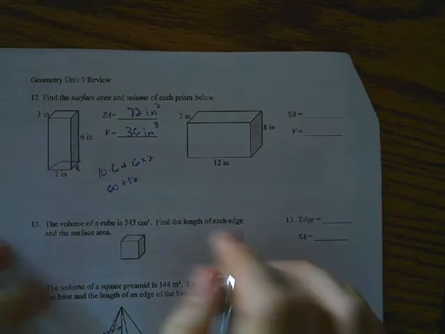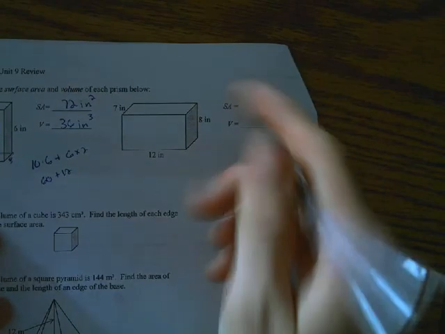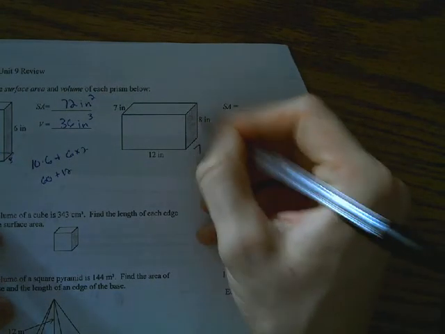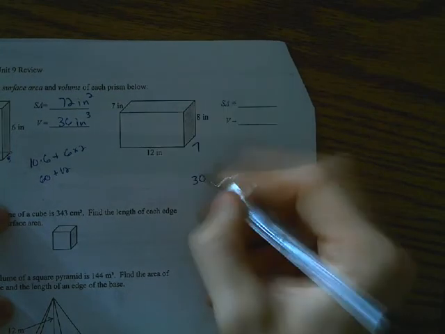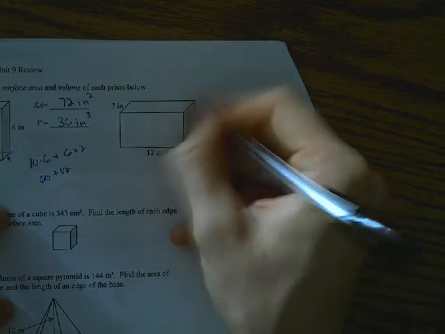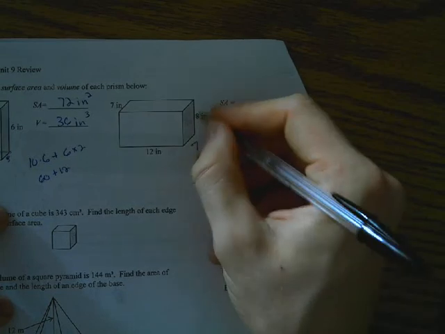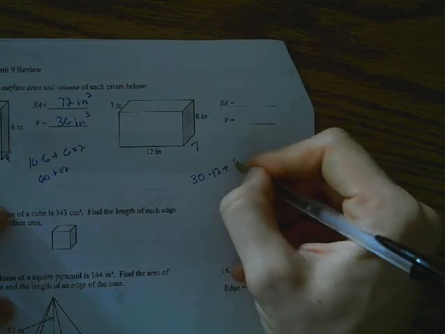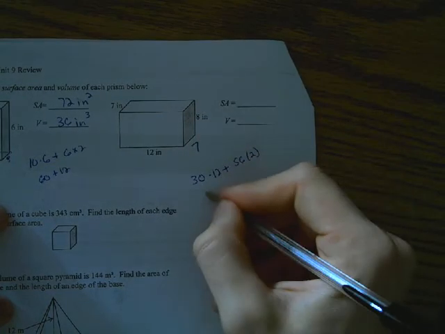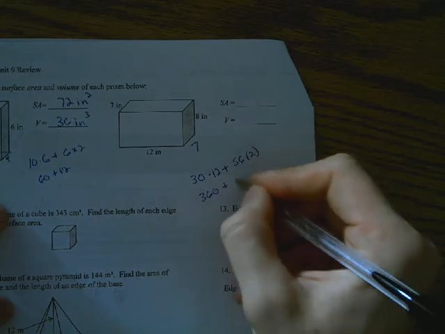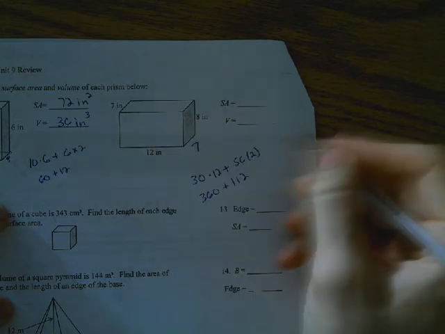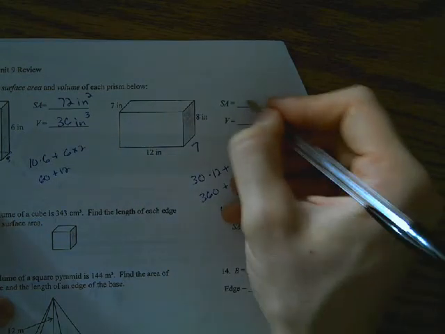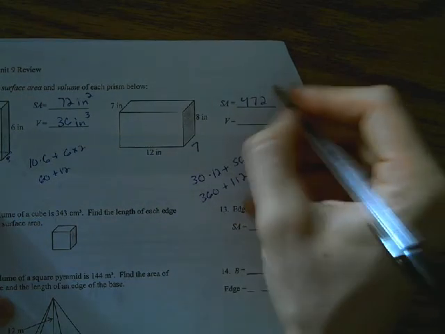Not too bad, not too bad. The next one, the same thing. I'm going to use my 7x8 as my base because it's easier. 15 plus 15. I've got a perimeter of 30 on my base. Multiply that by 12 to give me my lateral surface area. I've got 56 is the area of one of my bases, and I need 2 of those. So I have 360 plus 112. That's going to give me a total surface area. Remember, 2 bases and my lateral surface area. Going to give me a total surface area of 472, and that's going to be inches squared.